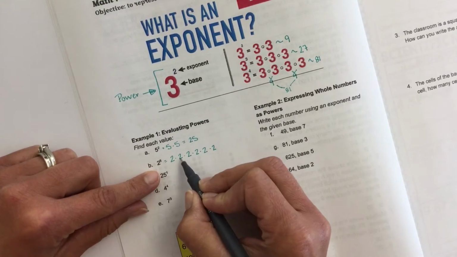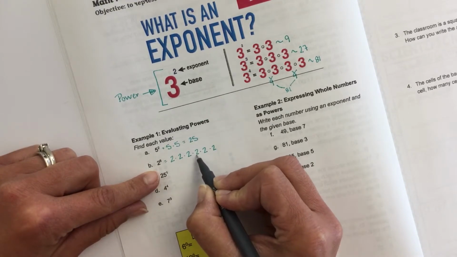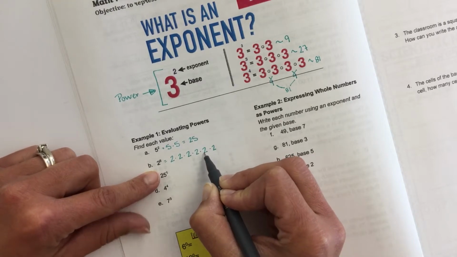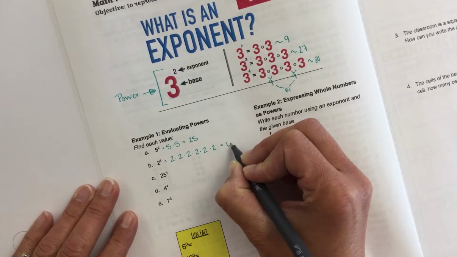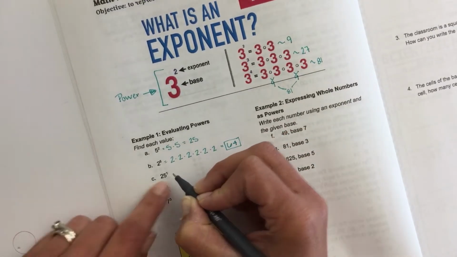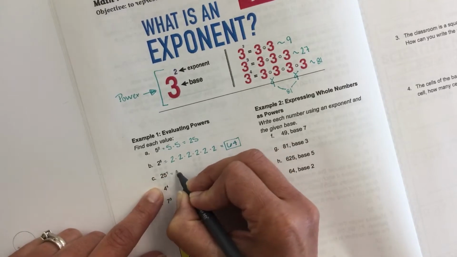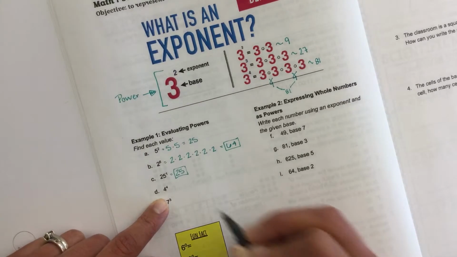So 2 times 2 is 4. 4 times 2 is 8. 8 times 2 is 16. 16 times 2 is 32. 32 times 2 is 64. Anything to the first power is just itself. So that means I have 125, which is a 25.